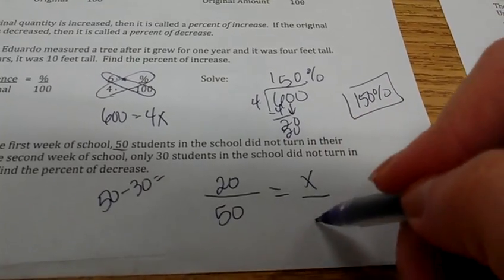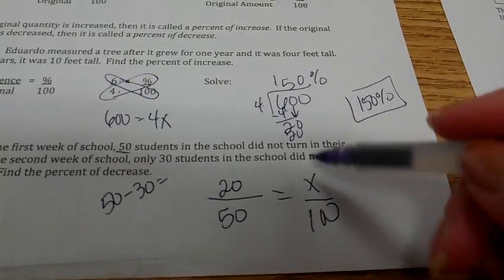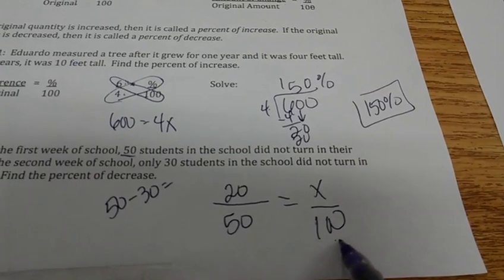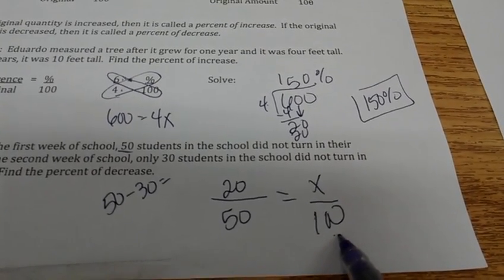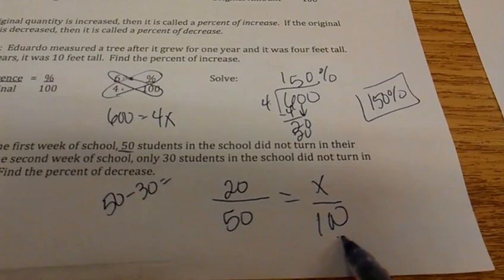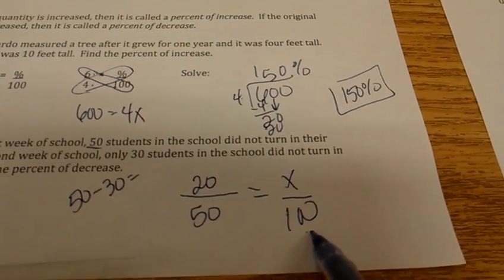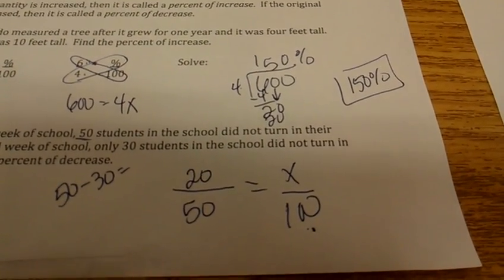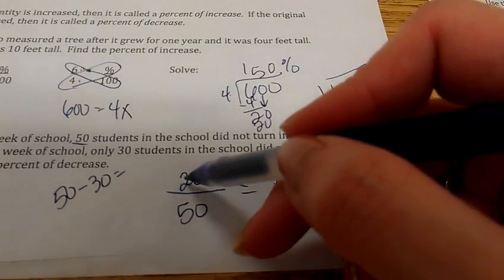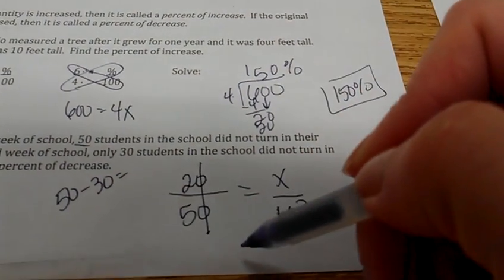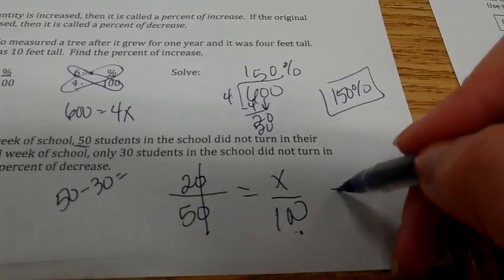Equals our percent over 100, because we're always solving for a percent. That 100 is always there, guys, always. Why is it always there? Because we're talking about a percentage. Now, technically, you guys really don't have to do this cross multiply and divide. Why? Because you see 20 over 50, what can you do? Reduce: 2/5. 2/5 is equal to what?